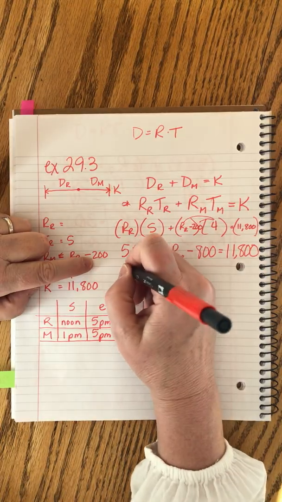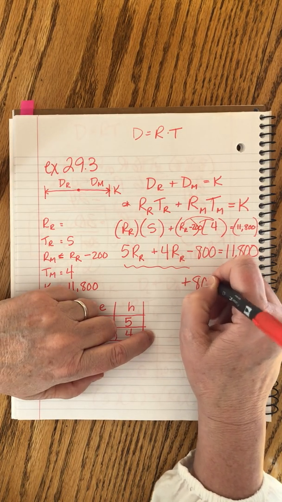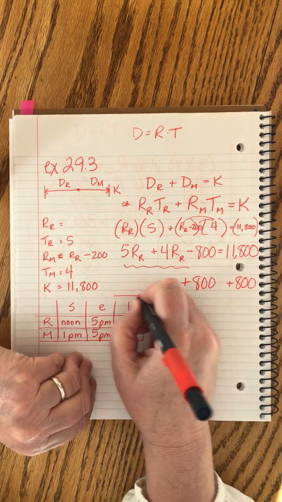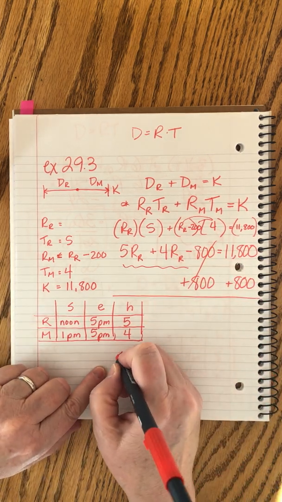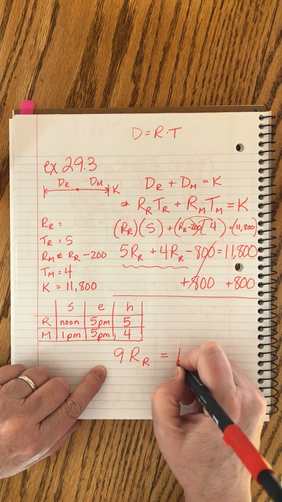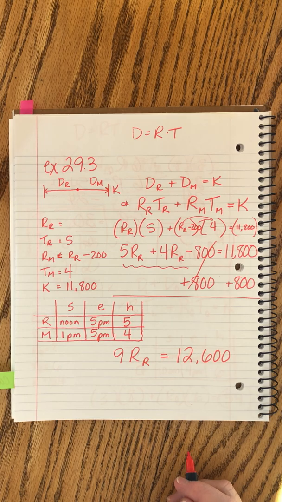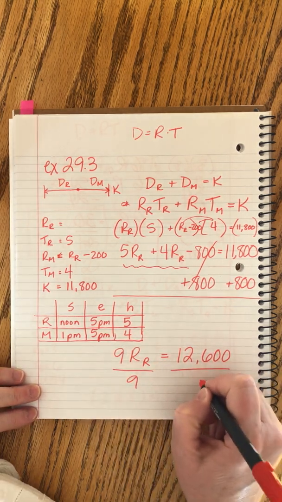Okay, we can combine like terms here and we can add 800 to both sides. That'll cancel that. I'm going to drop down to here. 9 times the rate of Rocket Man equals 12,600. I added that in my head. All right, we better divide both sides by 9, yeah?